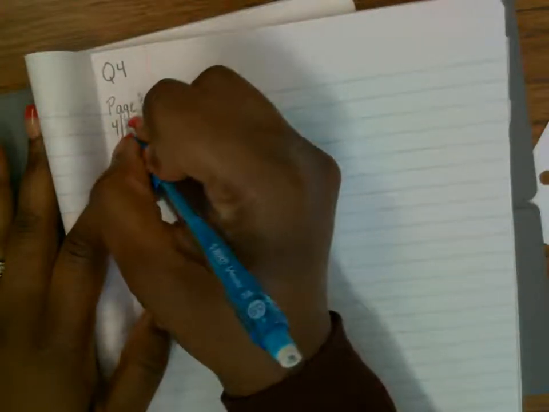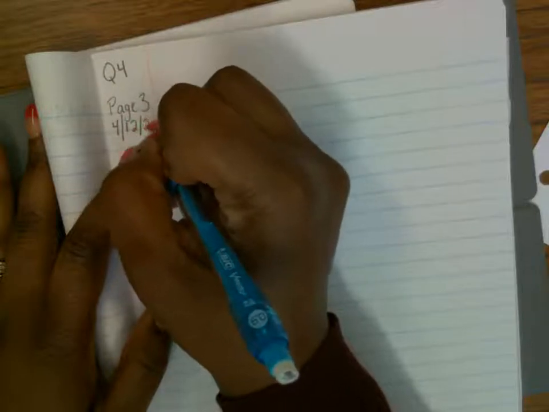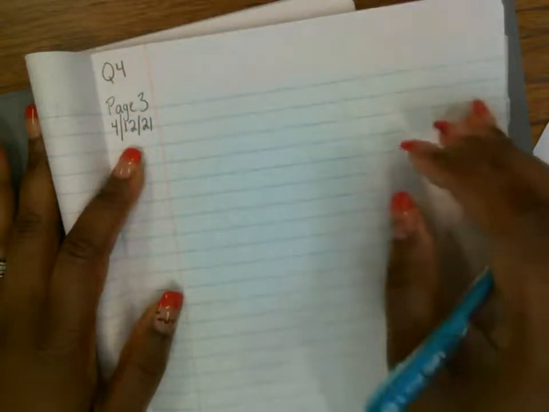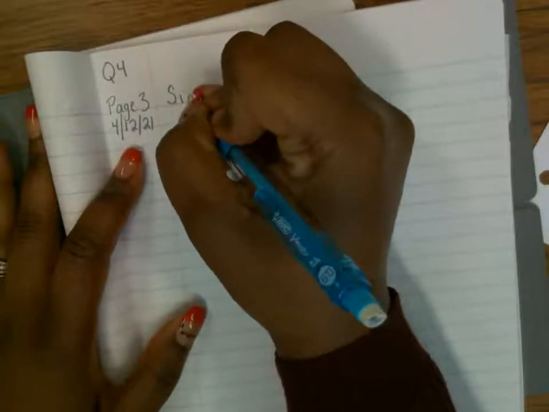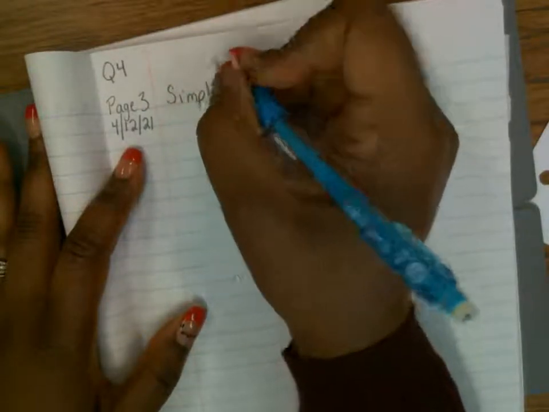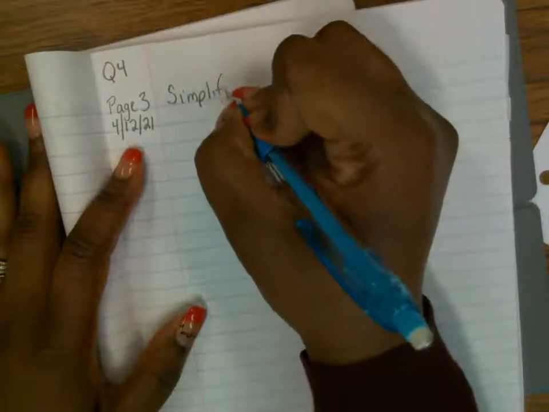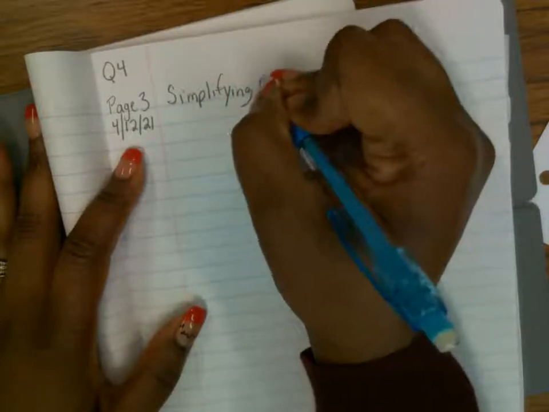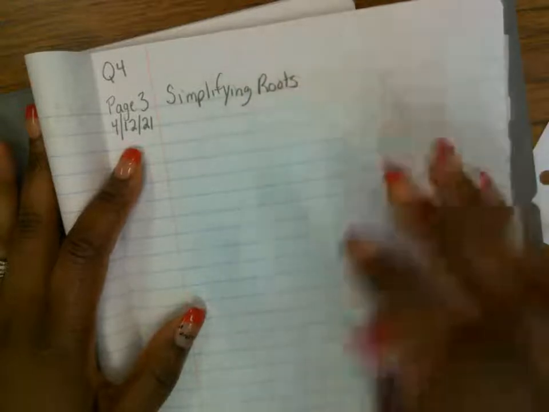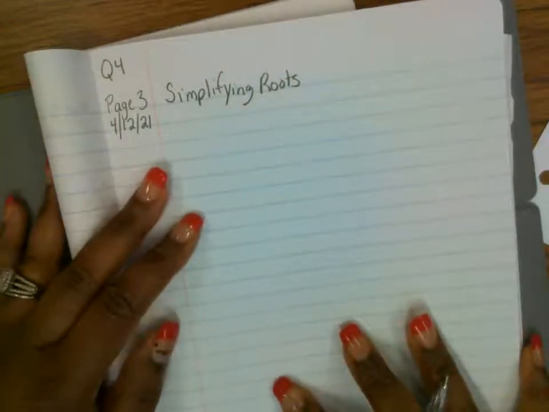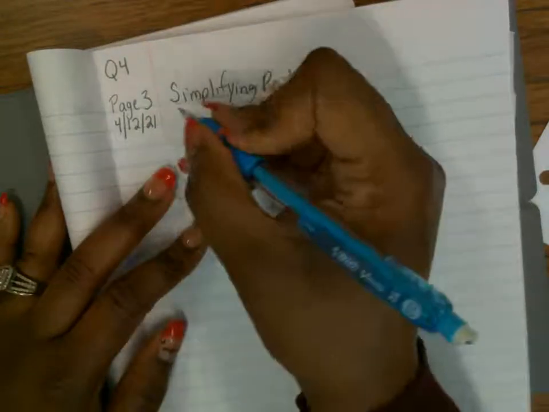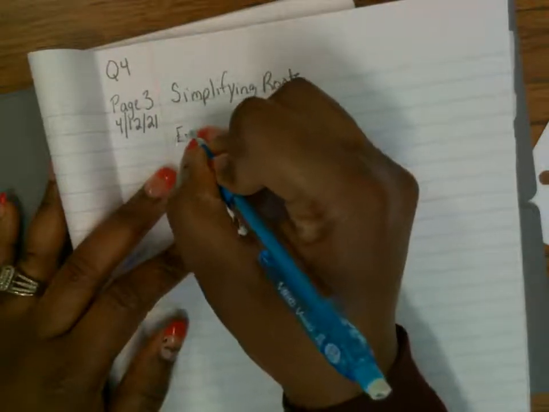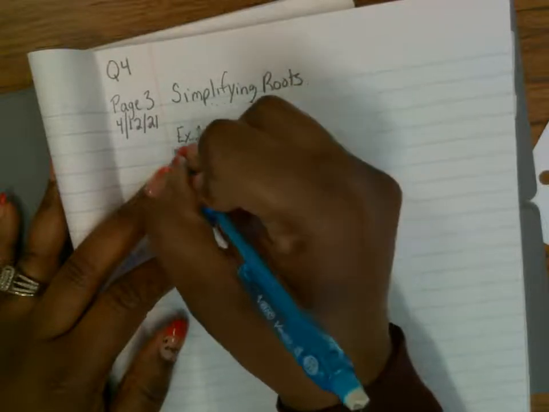Page 3, and today's date is 4/12/21. The title of this page is Simplifying Roots. The only way to go about teaching you how to simplify roots in notes is to actually just do an example with you. Okay. So we have example 1.